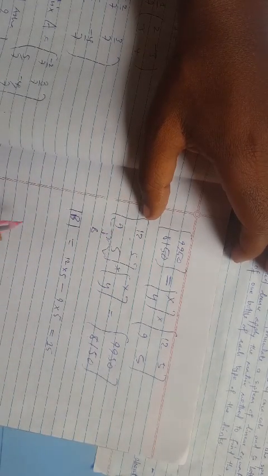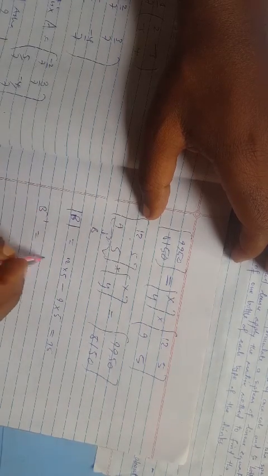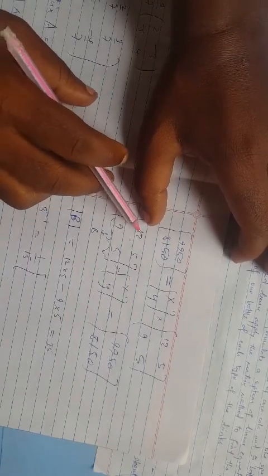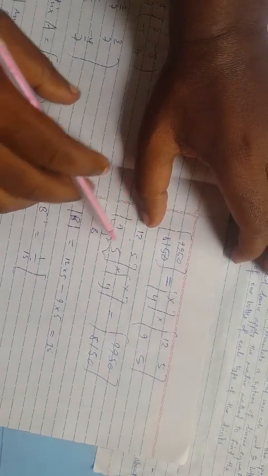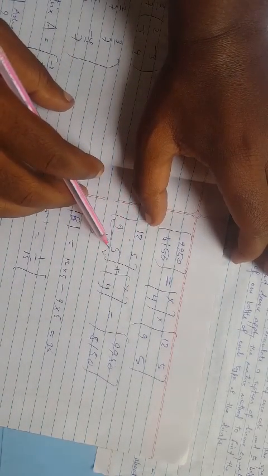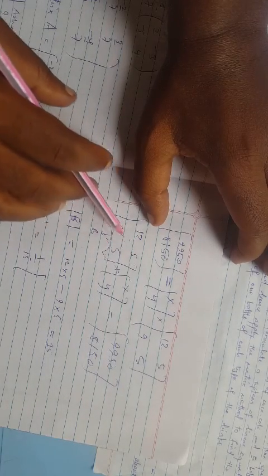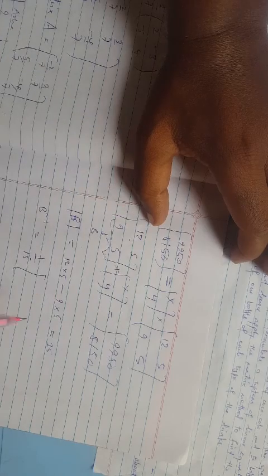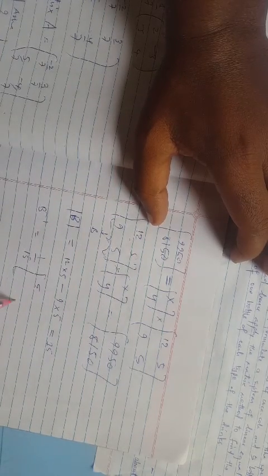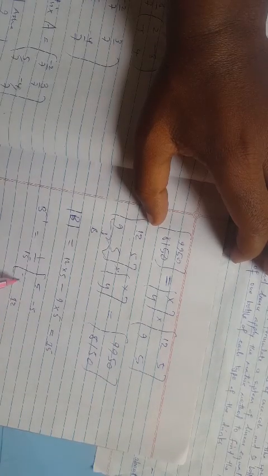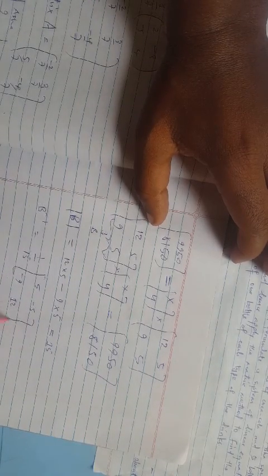Now, its inverse is 1 over 15 times, we exchange the elements on the leading diagonal, and then we change the signs of the elements on the other diagonal. Now we put 5, we put 12 here, we put negative 5, and here negative 9.